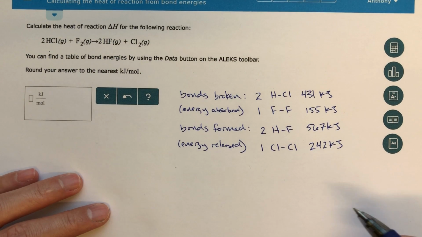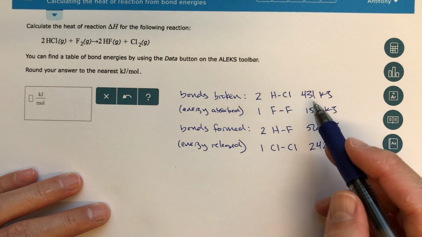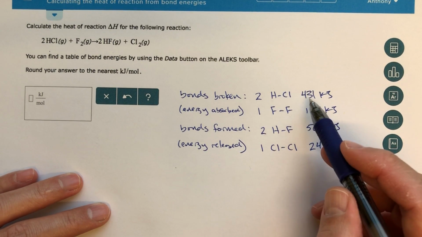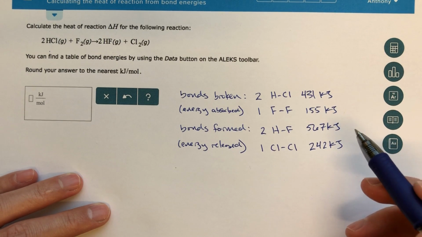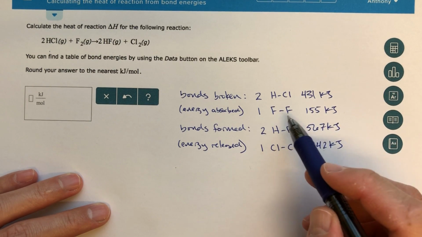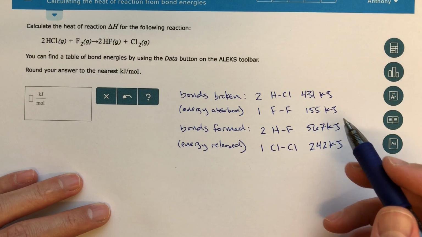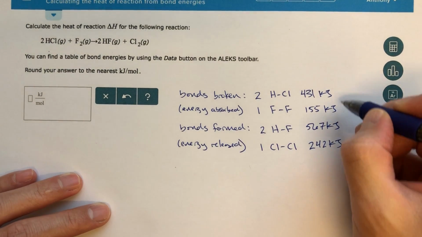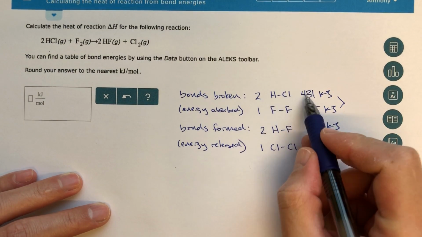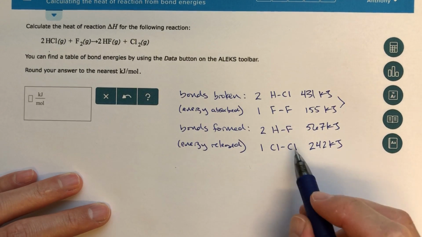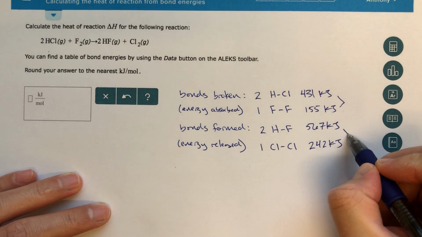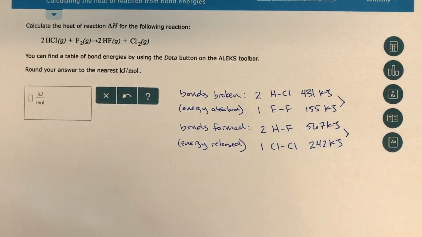So now what we need to do is say, okay, if each individual HCl bond requires 431 kilojoules and each fluorine-fluorine bond requires 155 kilojoules, what's the total amount of energy absorbed? So we're going to say 2 times this number plus 155. We're going to do the same thing down here and figure out how much energy that is. Let me grab my notes real quick.